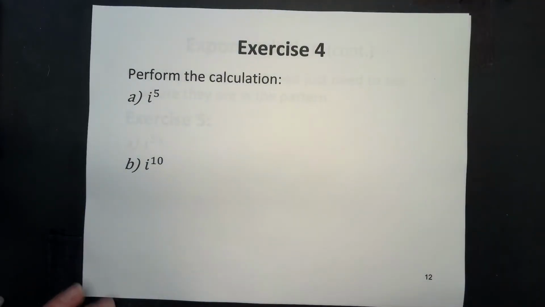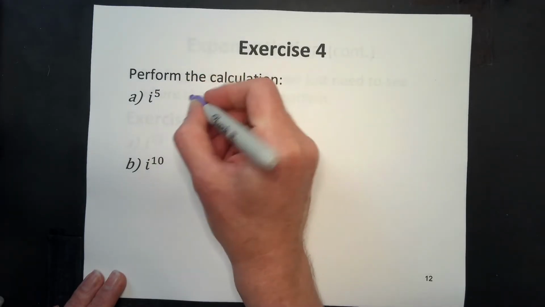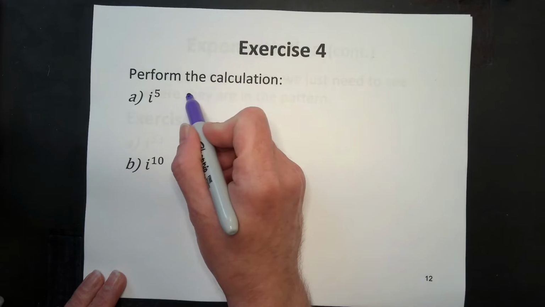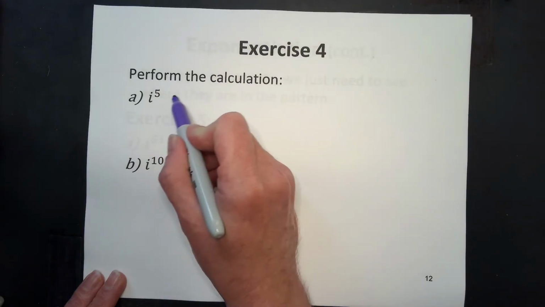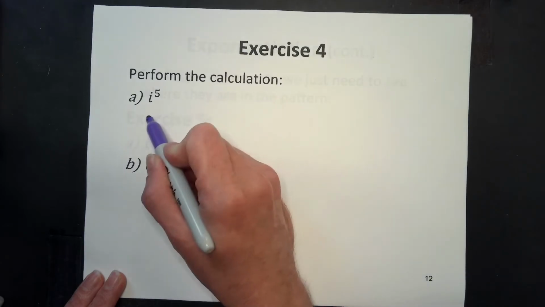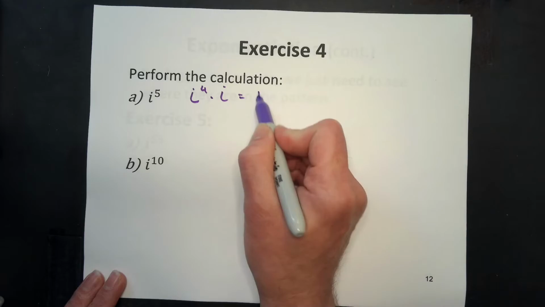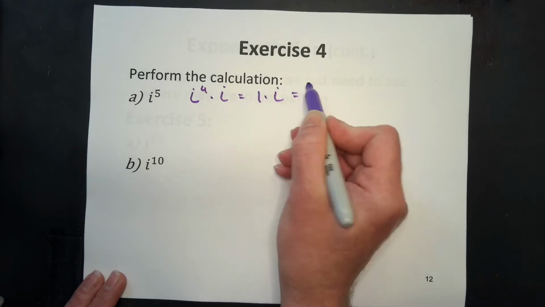So if your numbers are relatively small, it's easy to do. You can just count off. This is the same thing as saying this is going to be i to the fourth times i, which is going to be 1 times i, which is i.